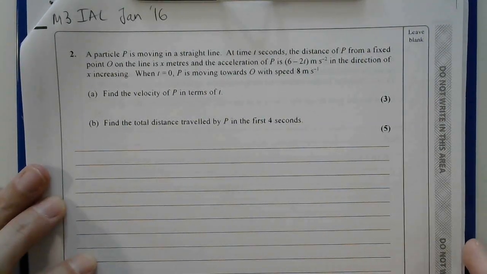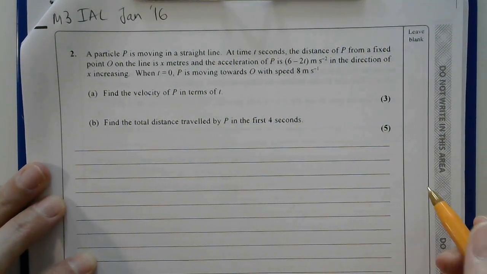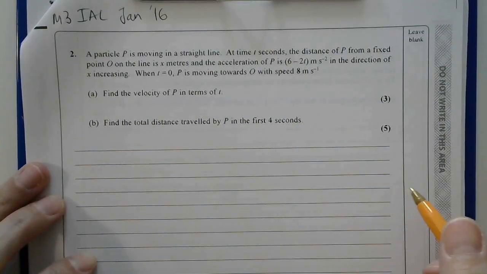Hello, today I'm looking at M3 IAL International A Level, January 2016.